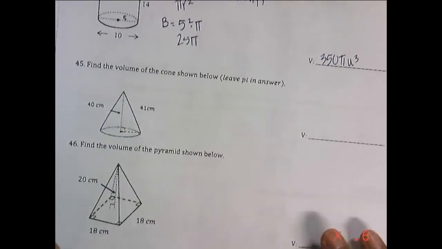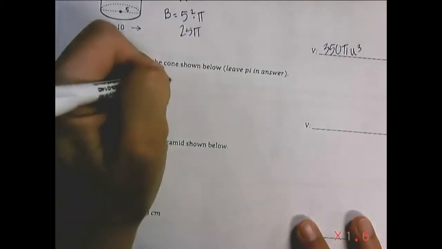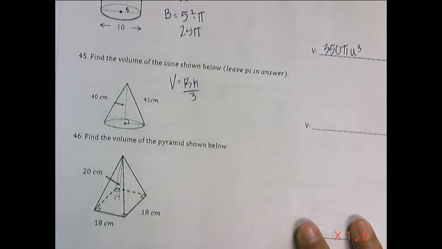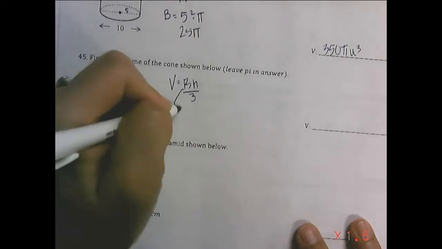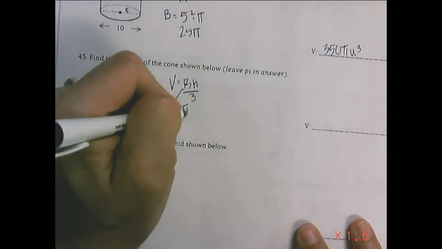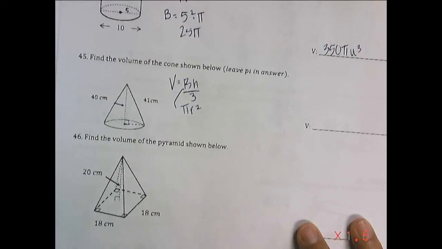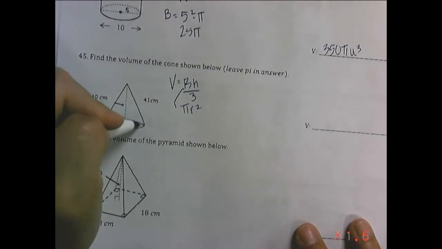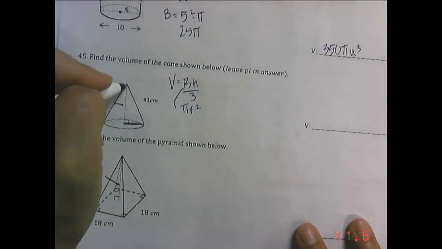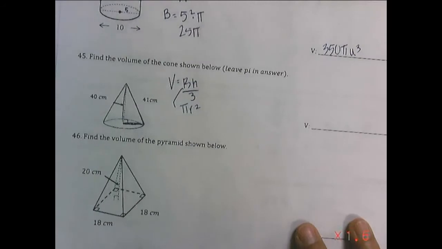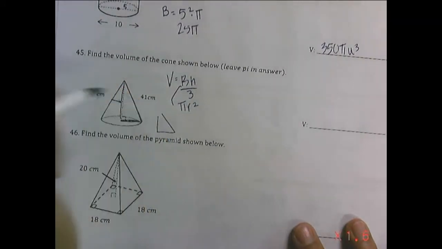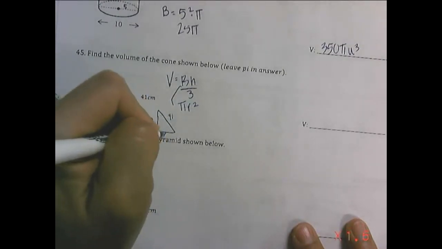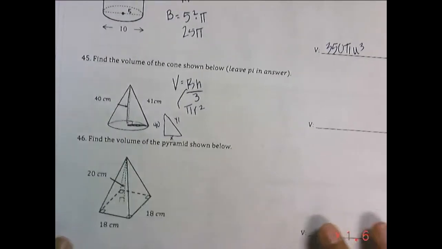Alright, well, for number 45, volume again is the area of your base times your height, but this time we need to divide it by 3. And our base, in this case, is another circle, so that's going to be pi times my radius squared. Okay, well, the only thing is, when finding the area of my base, I don't know my radius right here. But what I do see that I have is a right triangle. So I'm going to go ahead and use the Pythagorean Theorem. This is going to be 40, this is going to be 41, and this is going to be x. And solve for it that way.